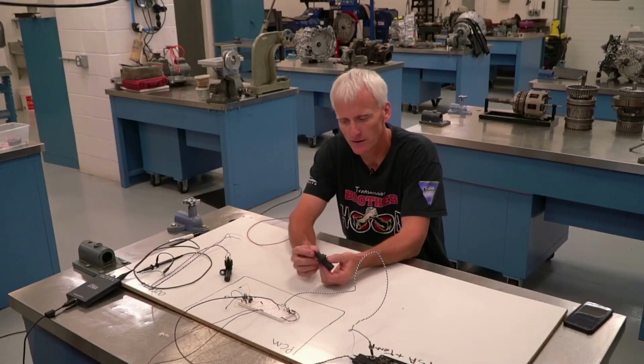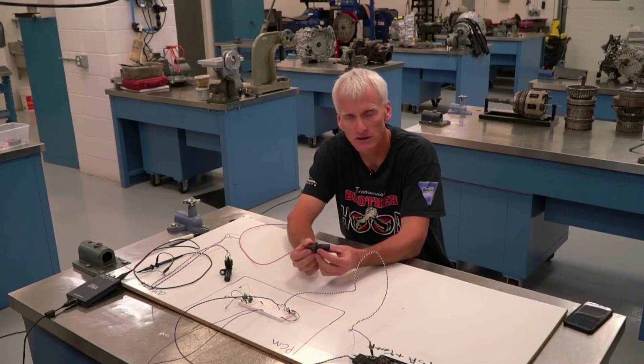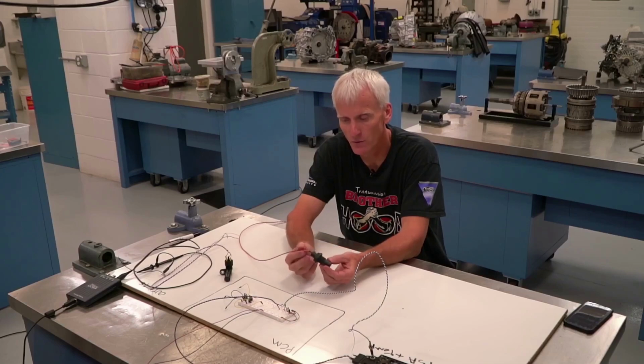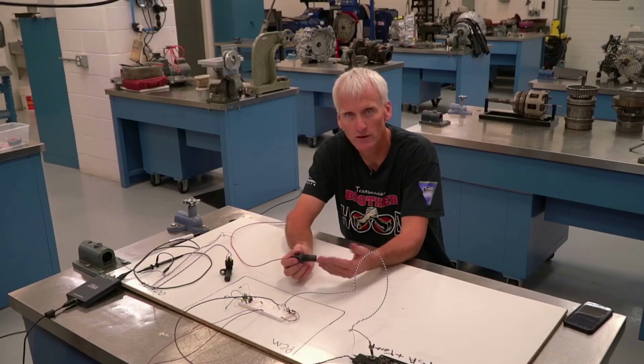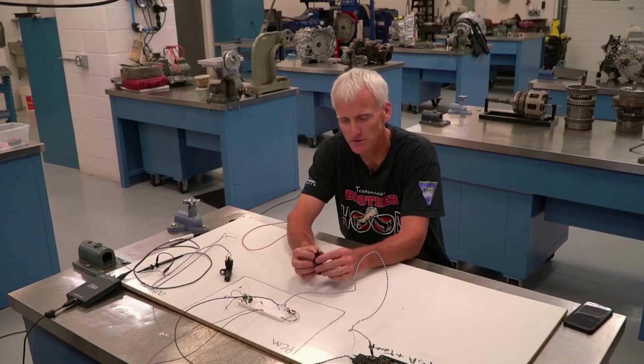So these two-wire variable reluctance type sensors don't need anything except the wires and the actual tone wheel rotating in front of it. It will generate its own signal.